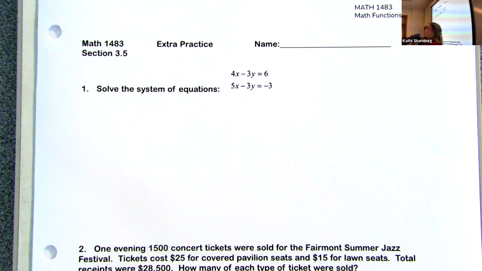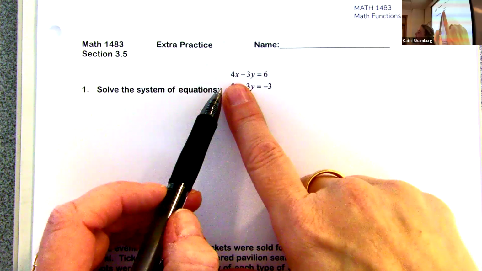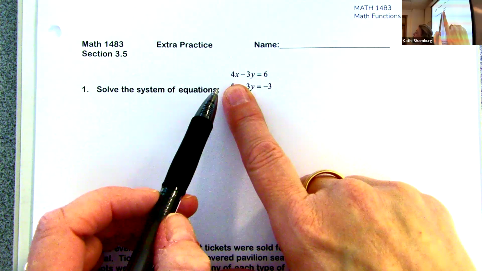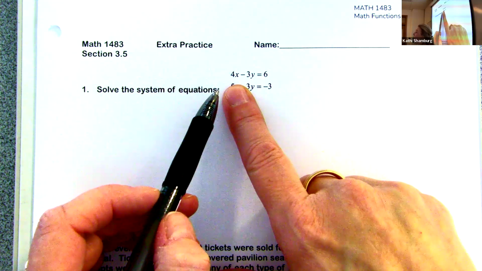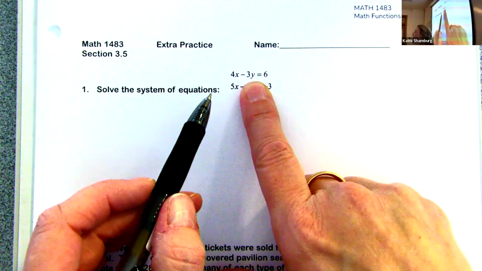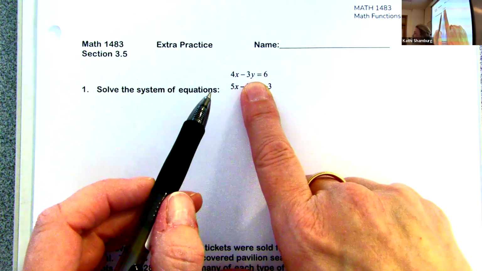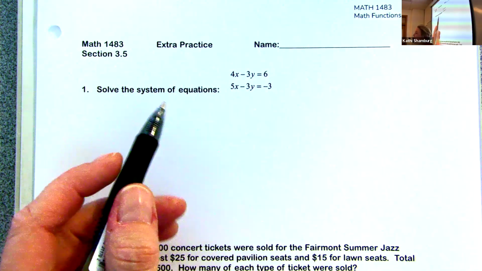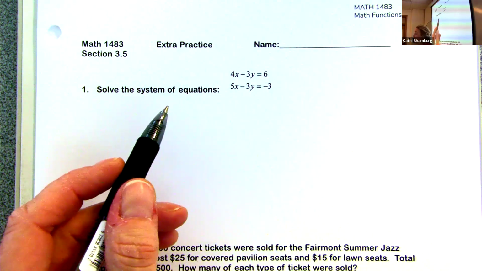Are any of the coefficients 1? Which means if I solve this for X, I'm eventually going to be dividing by 4, which means I can get into some icky, ugly fractions. Same thing here, I would eventually divide by 3. So I wouldn't use substitution because none of my coefficients are 1.